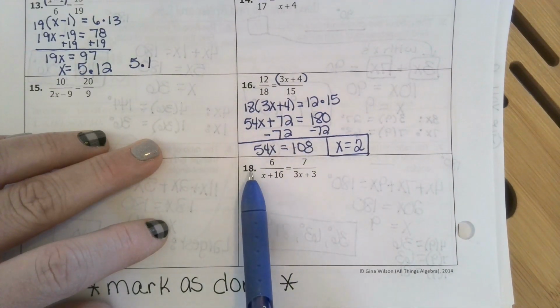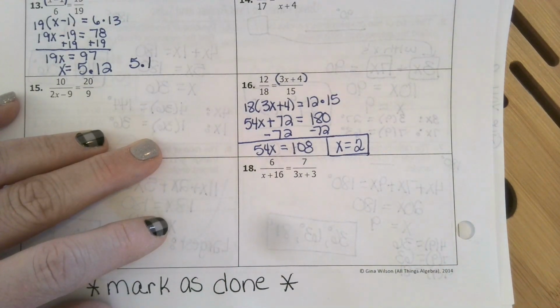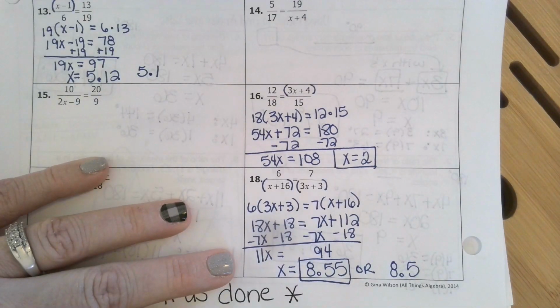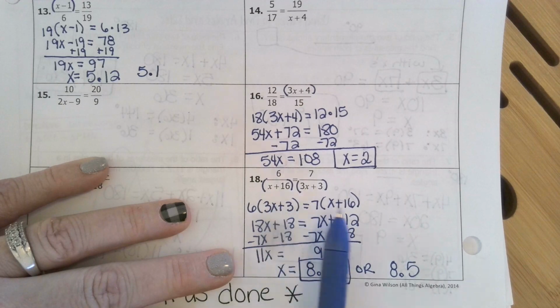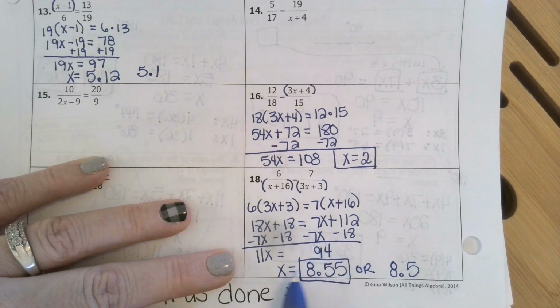All right, go ahead and do number 18 as well, and then we'll be done with this set of notes. I will go ahead and tell you, you should get a decimal answer. All right, let's check your answer. So I did 6 times x plus 3, 7 times x plus 16. It doesn't matter which side you have what on. Distribute. And then I moved all my variables to the left, my numbers to the right by subtracting and subtracting. Divide by 11 and you get 8.55.